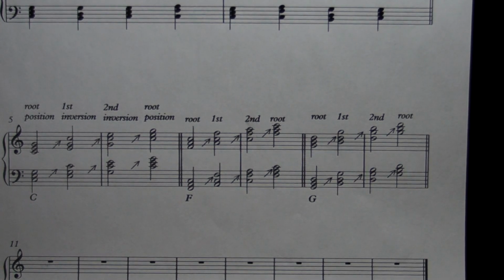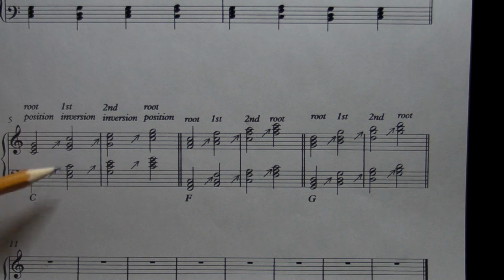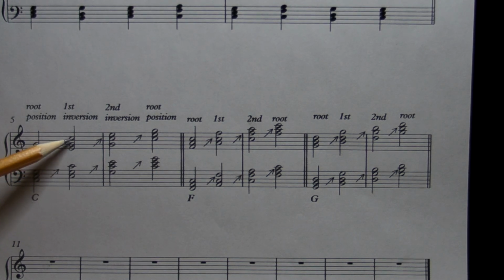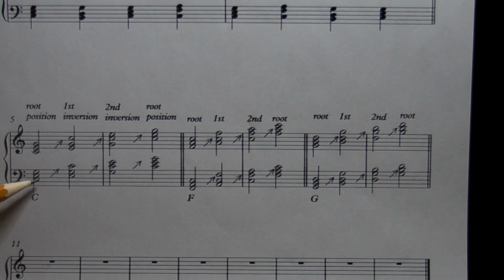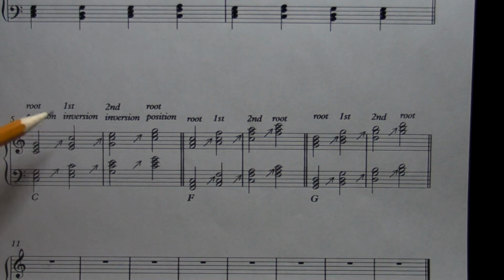Now, first inversion chord. When we take our lowest note and put it above the two other notes, we get what is called a first inversion of a chord. Here it is on the score. For example, that bass note, the lowest note, went up above these two. First inversion. Here it is, the same thing in bass clef. C went right here. E and G stayed. First inversion.